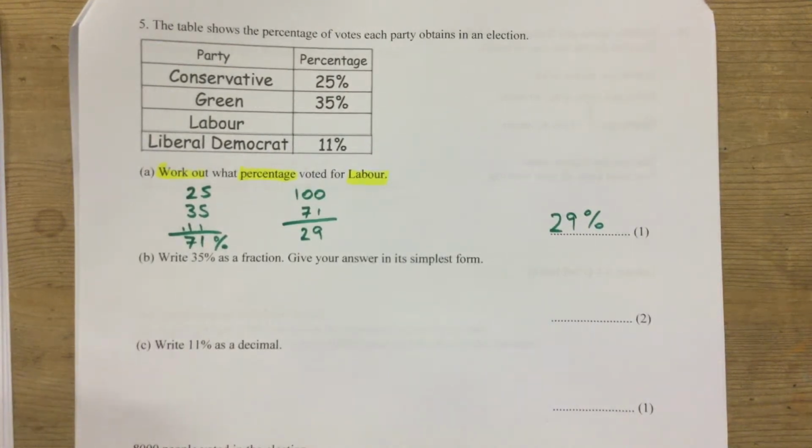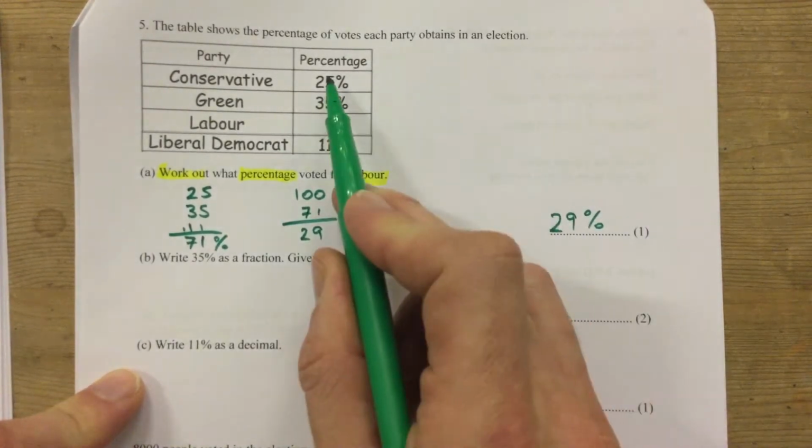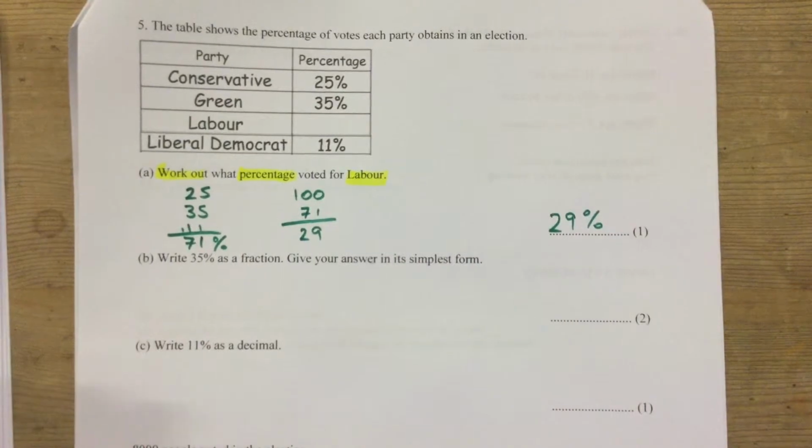When the teacher tells you to go back and check an answer, if you had time to check this, the real easy idiot check would be to just add 29 to those three, check it added to 100.